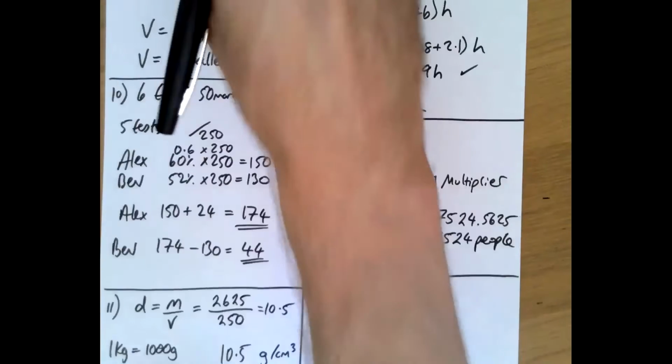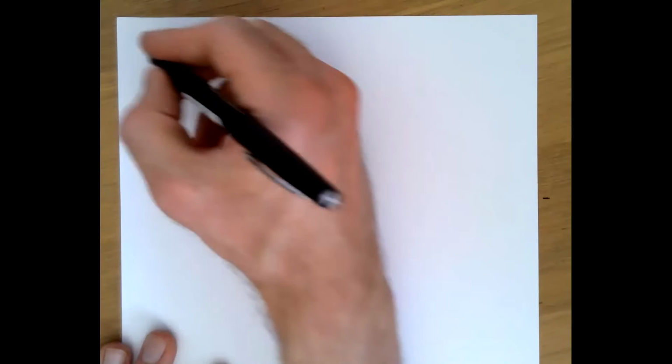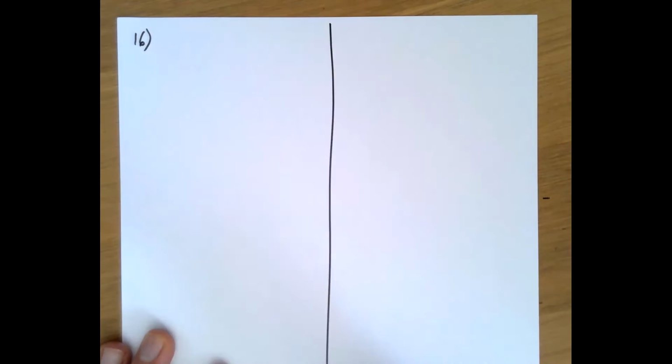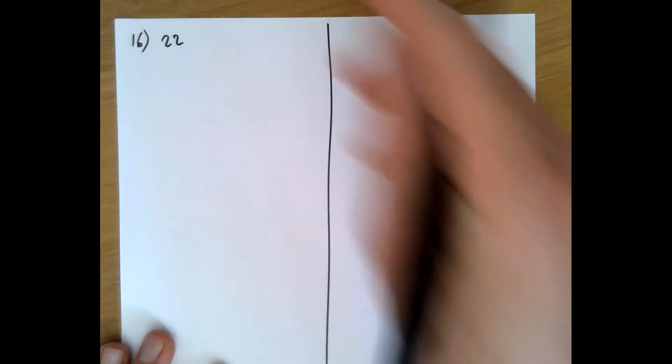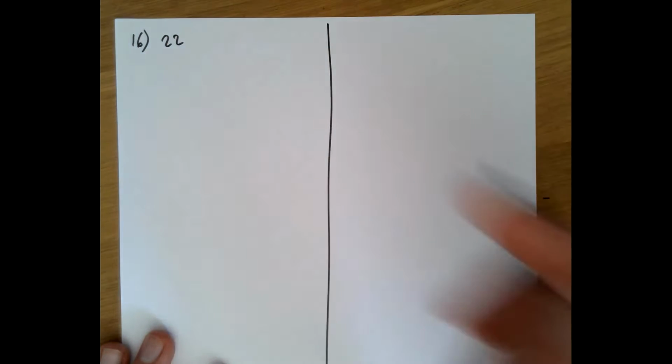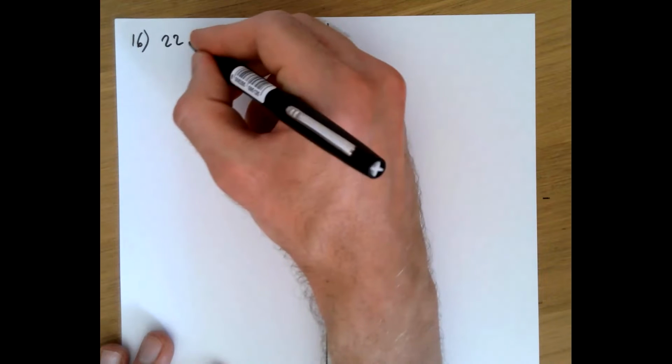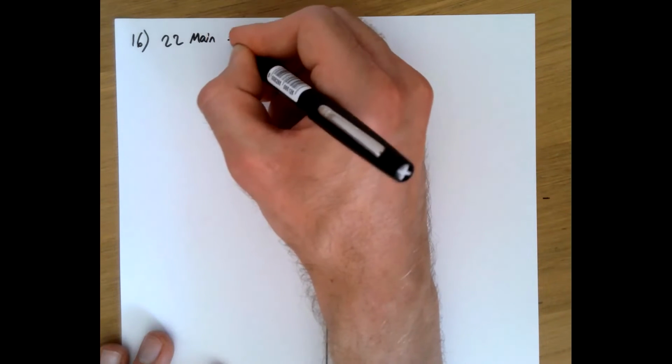Okay, 16 then. So where are we? 16. Gluten-free meals. Fair enough. In a restaurant there are 22 main dishes and 4/11ths of those are gluten-free.